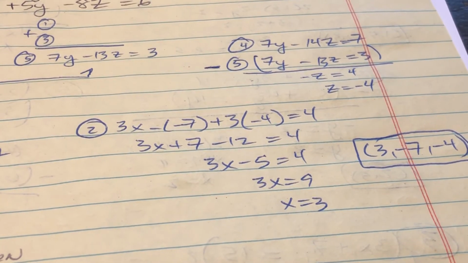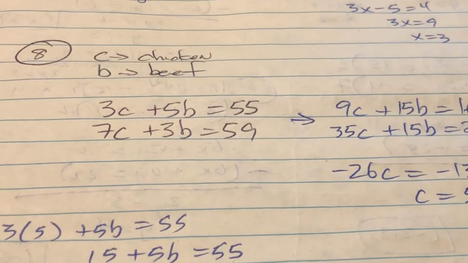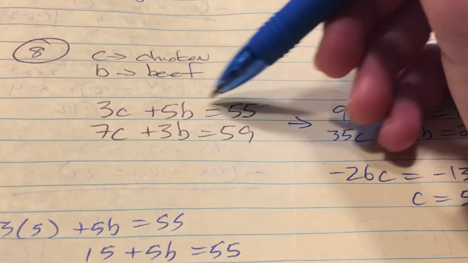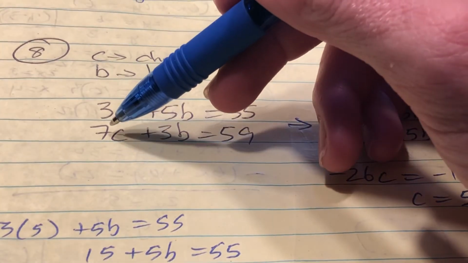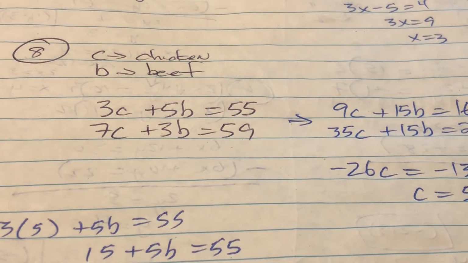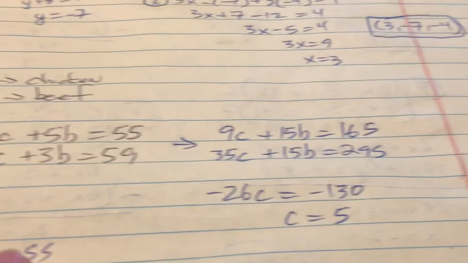And let's talk about 8. 8 says 3 pounds of chicken and 5 pounds of beef cost $55, whereas 7 pounds of chicken and 3 pounds of beef cost $59. What is the price per pound of each? C for chicken and B for beef. That's the first sentence: 3C plus 5B is 55. That's the second sentence: 7C plus 3B is 59. I'm going to multiply the top equation by 3, the bottom equation by 5.